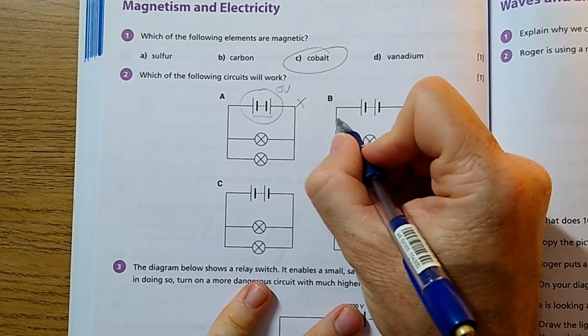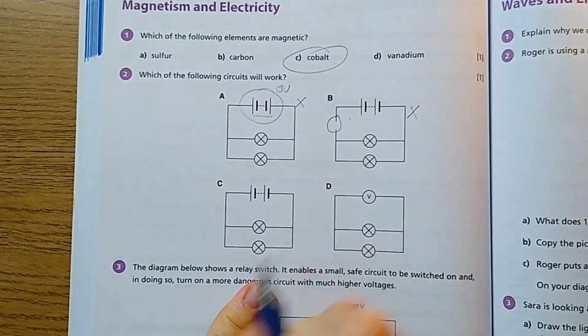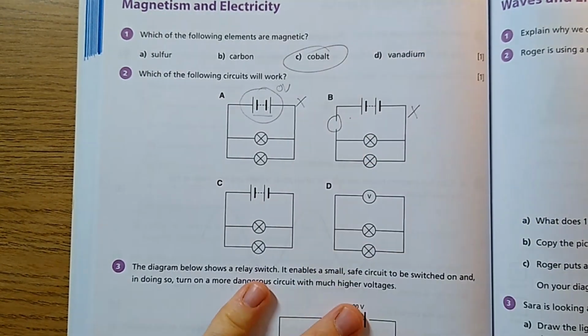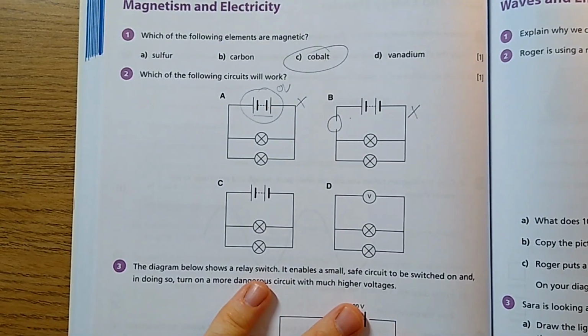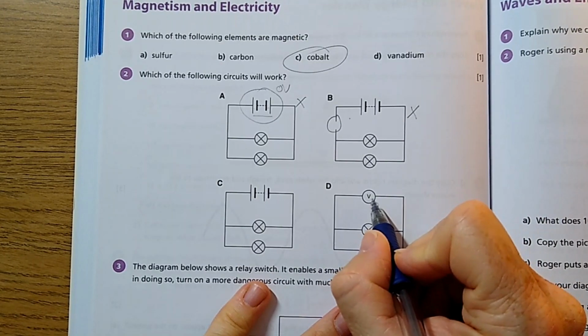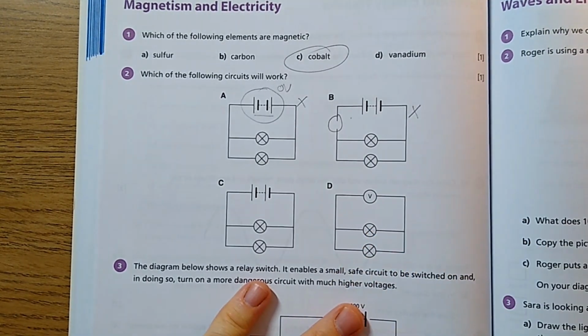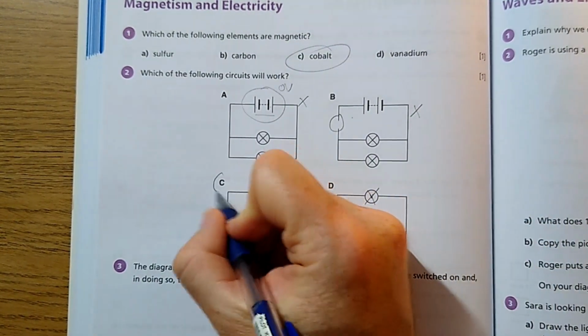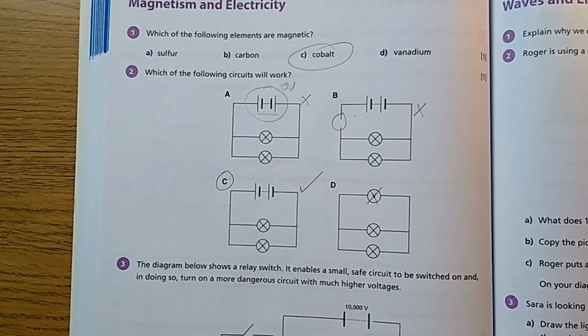This circuit won't work because there's a break there. So no current will be able to flow across this gap. This circuit won't work because this is a voltmeter. This is not a cell, and so there's no energy source. So this is the circuit that will work.